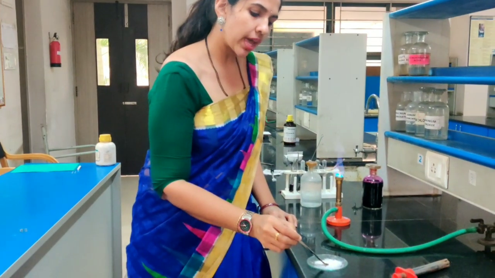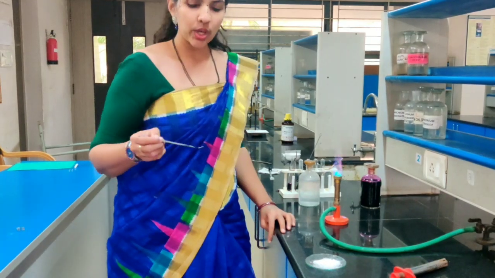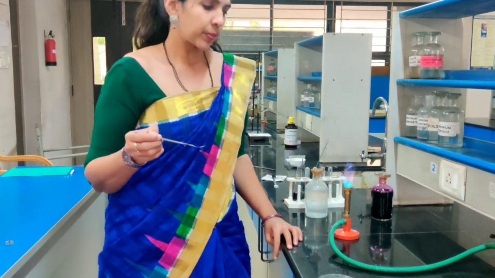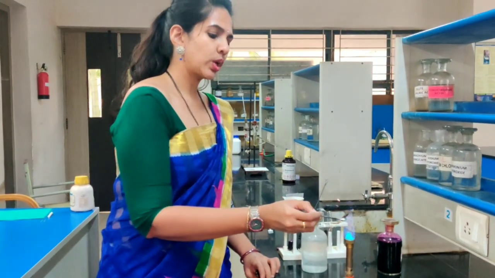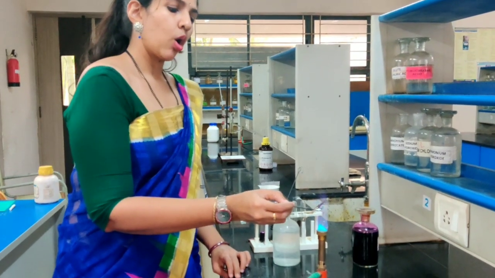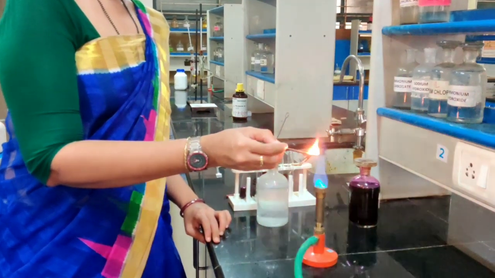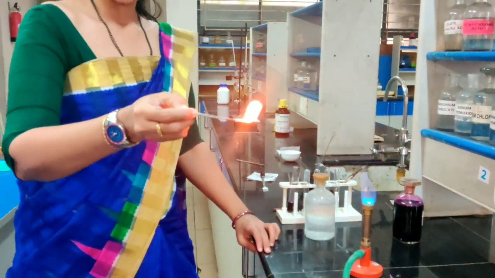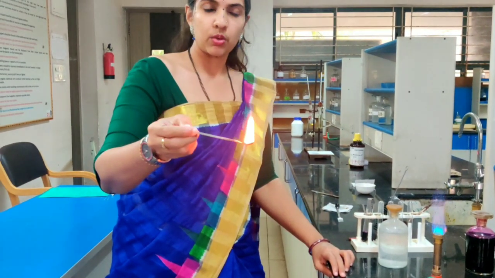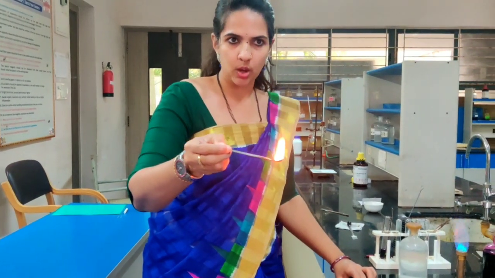In the ignition test, we take a small amount of the given compound on a spatula. Then we heat this compound directly on the flame. Here you can see the compound burns and you can see the smoke that is coming out.